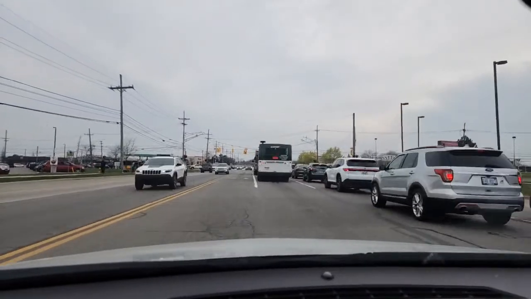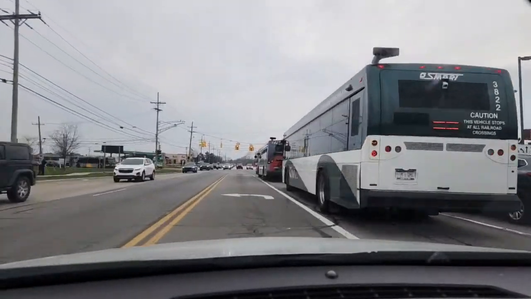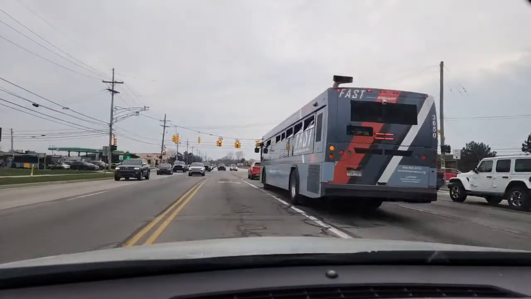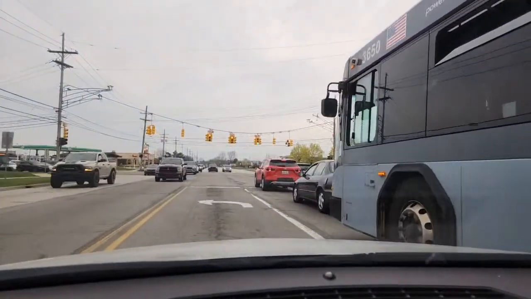On a side note, these buses have 16 cameras. I actually talked to the driver. I had some videos because a lot of people try to sue the bus company.